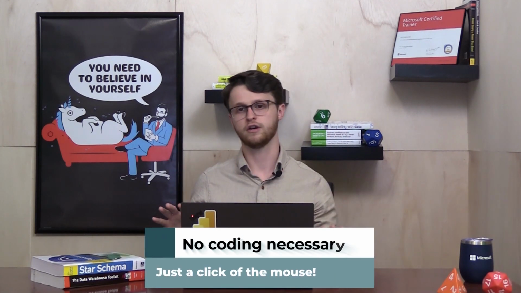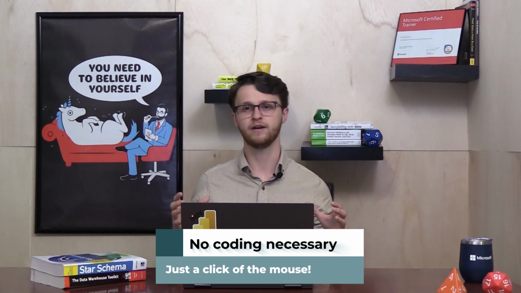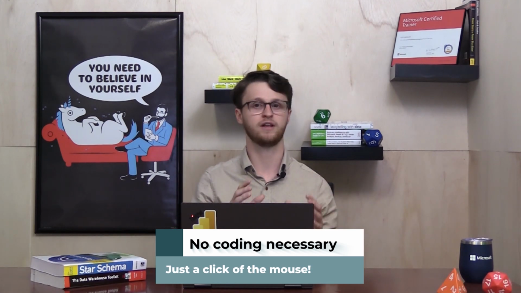One of the big benefits of PowerQuery as a low-code, no-code tool is that getting started with it doesn't require you to learn any kind of programming language. You actually have a whole suite of capabilities that's available just with clicking the mouse, and maintaining what has been built in PowerQuery can be done just with clicks of the mouse as well, without having to learn any kind of code.